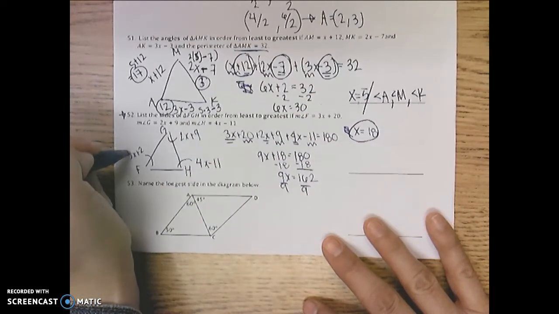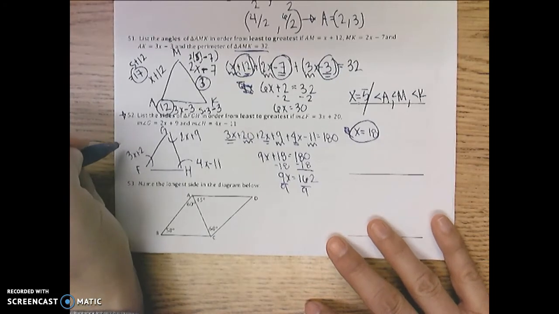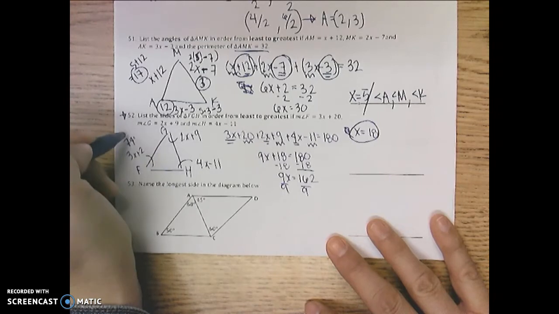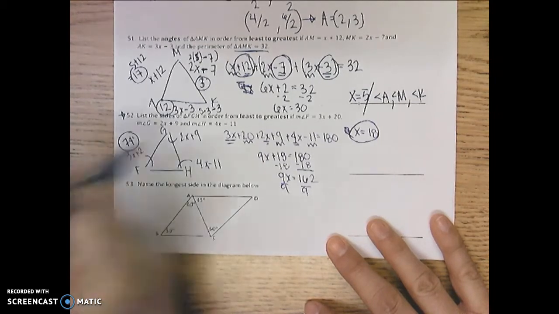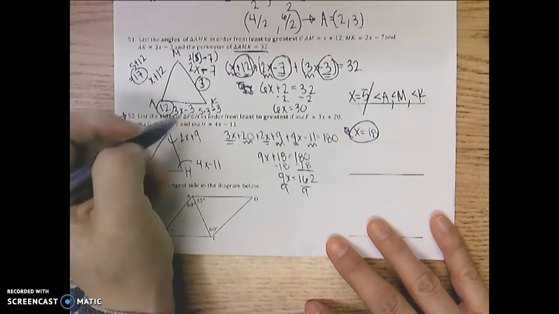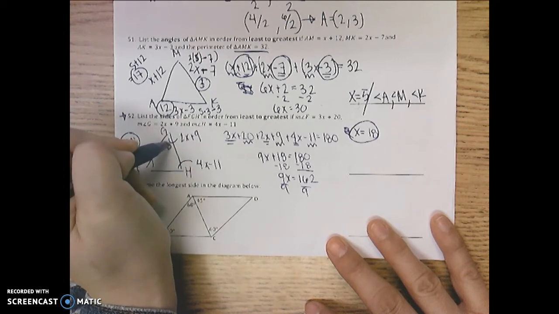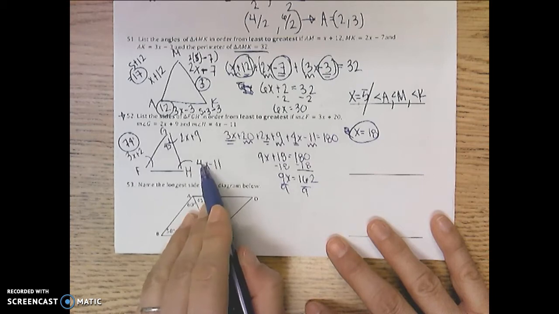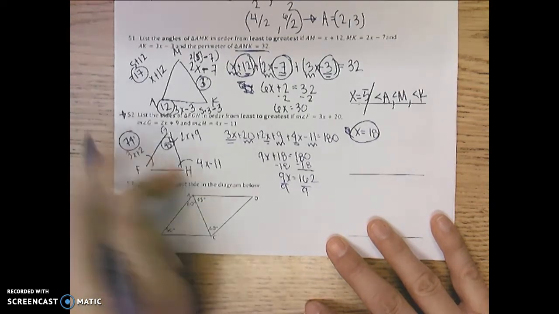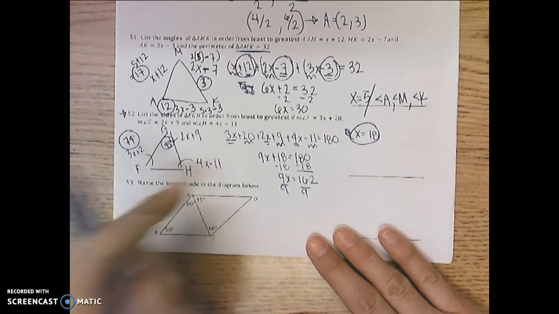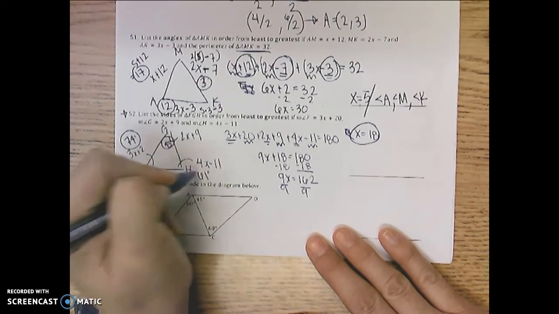So I'm going to do 3 times 18, which will get 54, plus 20, which will give me 74. So this angle is 74. Over here, I'm going to do 2 times 18, which is 36, and add it to 9, and get 45 degrees. So that angle is 45. And now over here with H, I'm going to take 18 and multiply it by 4 and subtract 11, and I'm going to get 61 degrees.